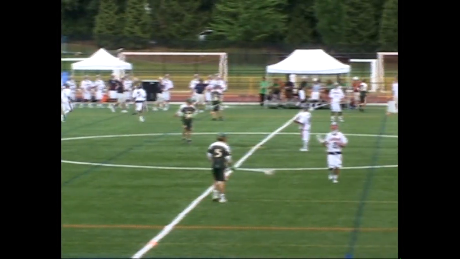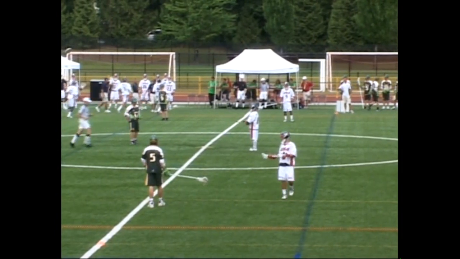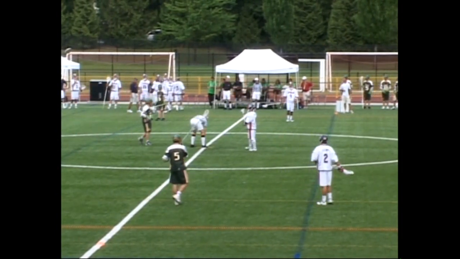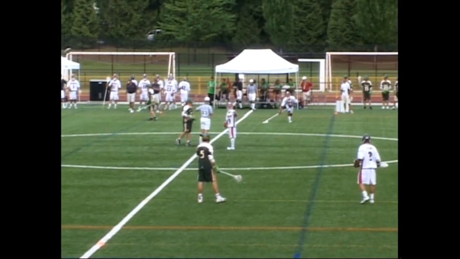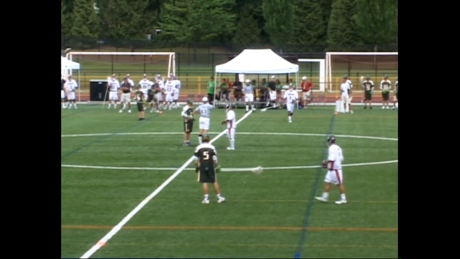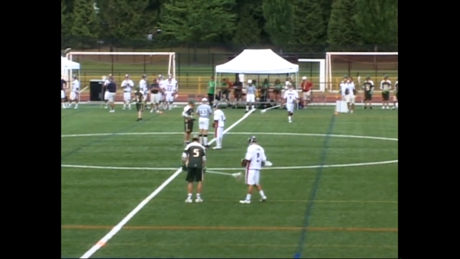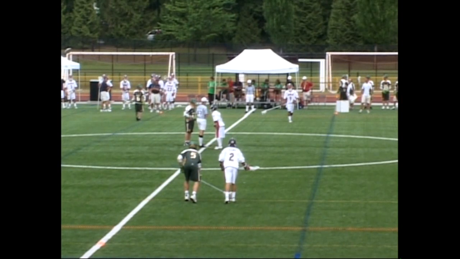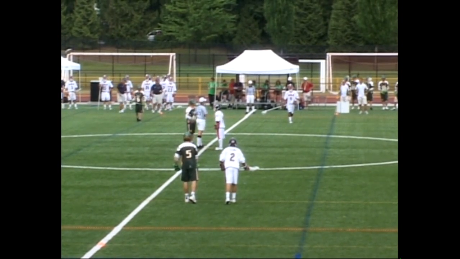Dowd opens the scoring here for the U.S. just about 5 minutes into the first quarter. Craig Dowd, coming from Georgetown University, just jumped in the air and let that one rip. U.S. goal scored by number 12, Craig. We go back to the draw.